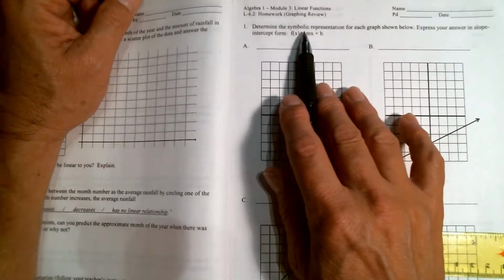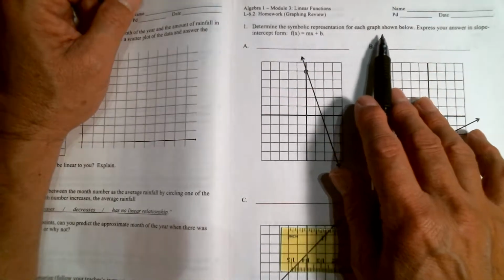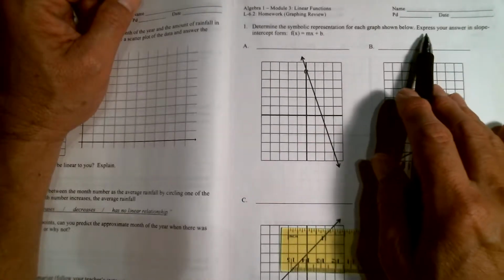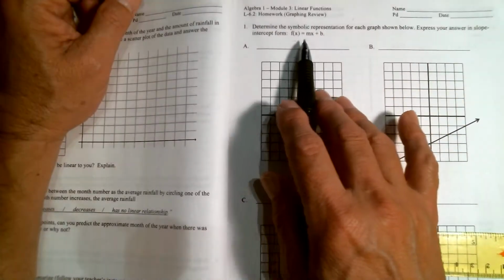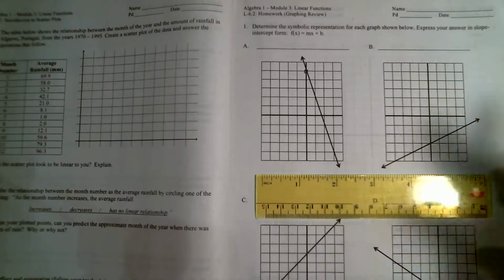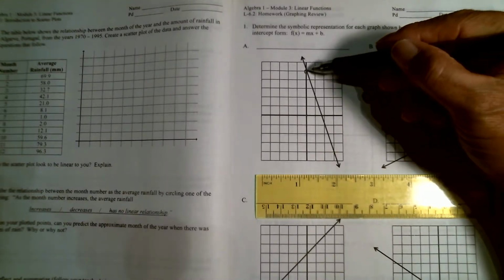So determine the symbolic representation for each graph shown below. We got 4 graphs here. Express your answer in slope-intercept form. F of x equals mx plus b. Okay, so what I do first is I find the y-intercept, which is right there.